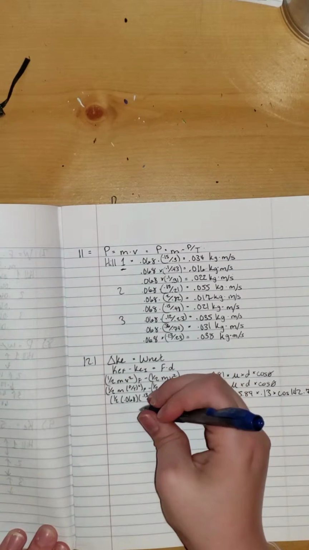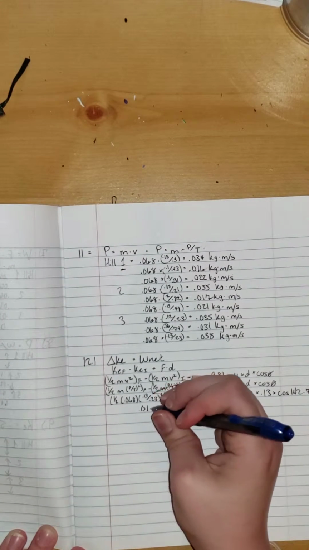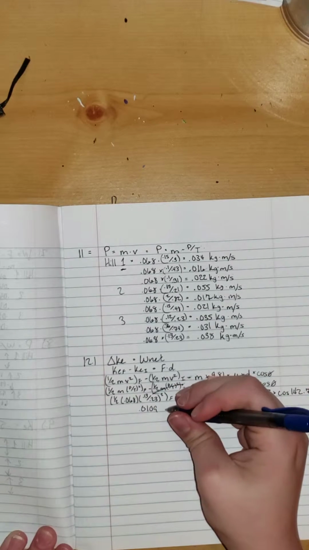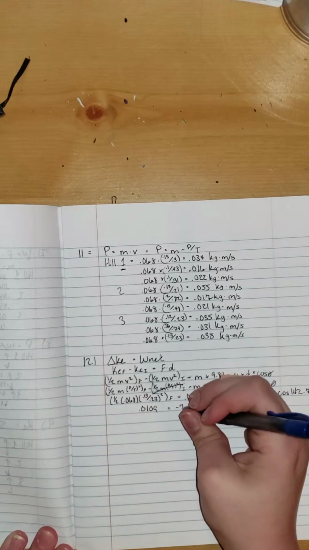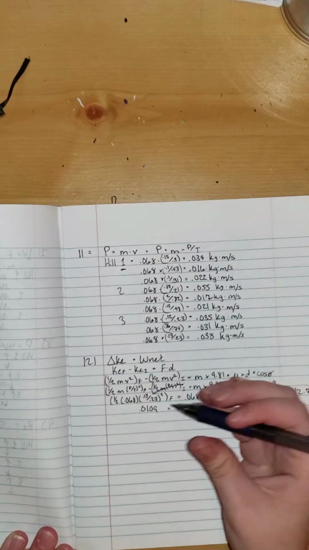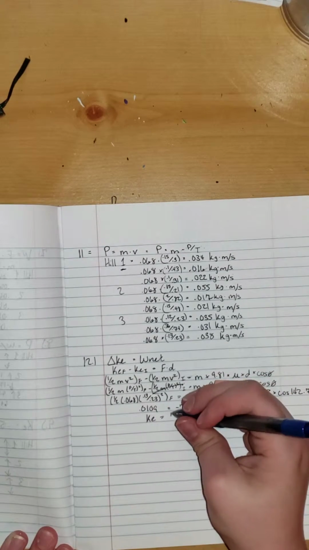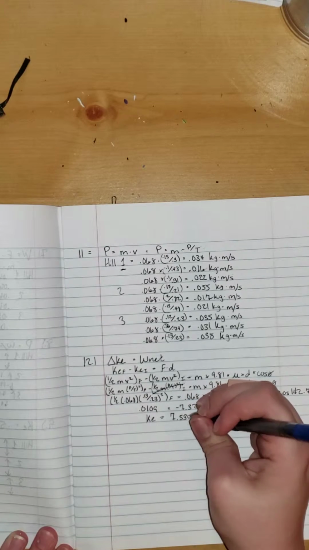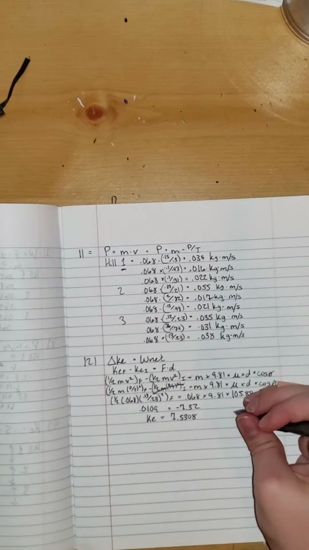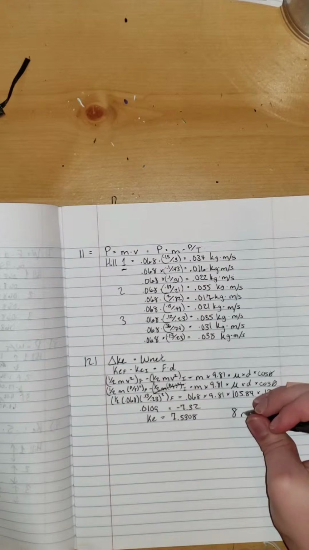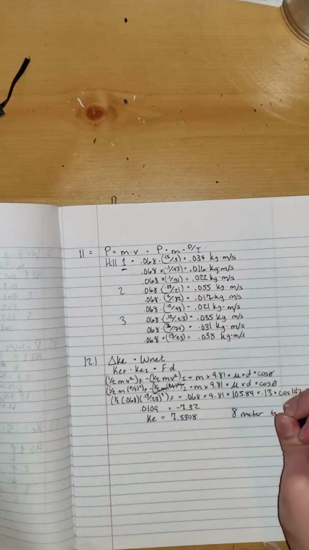So you come out to get 0.0109 on the left equals negative 7.32 on the right. And so you get kinetic energy equals 7.5308. So ultimately it'll take about 8 meters to stop.